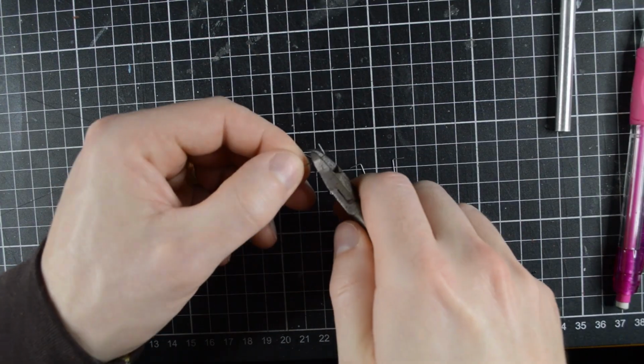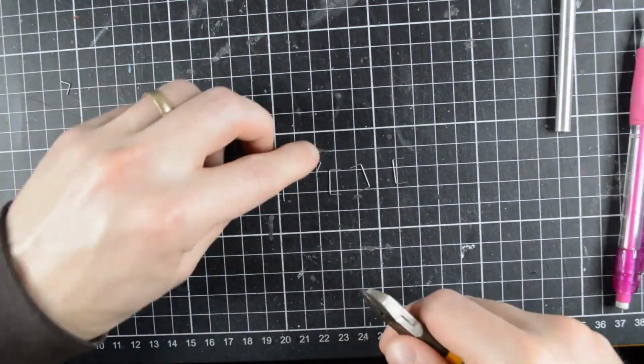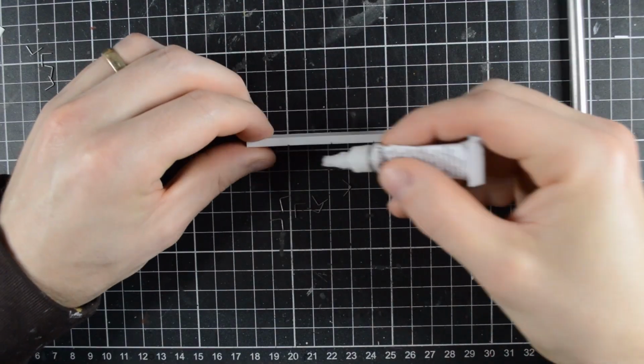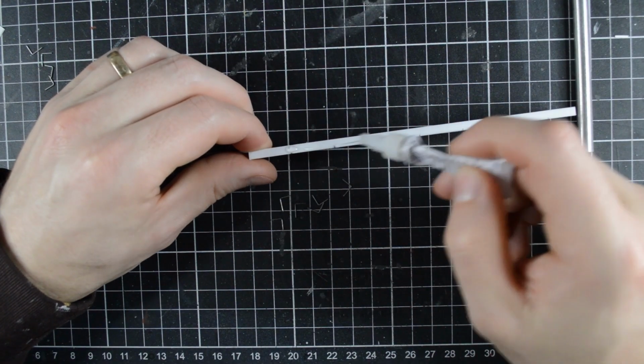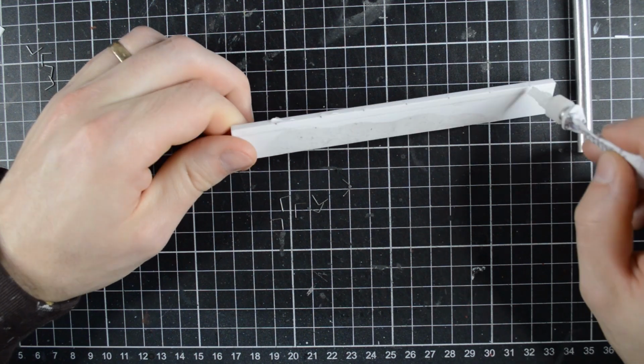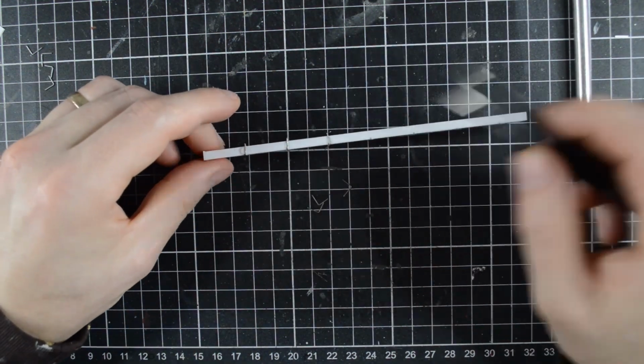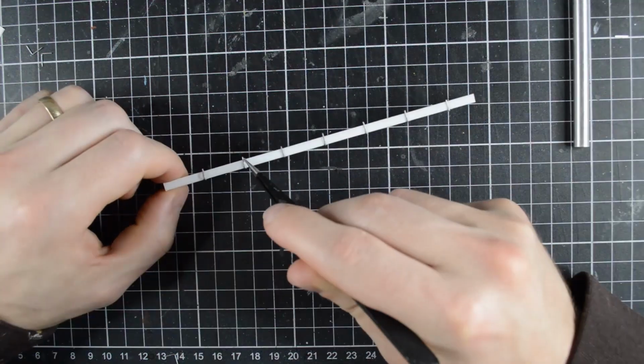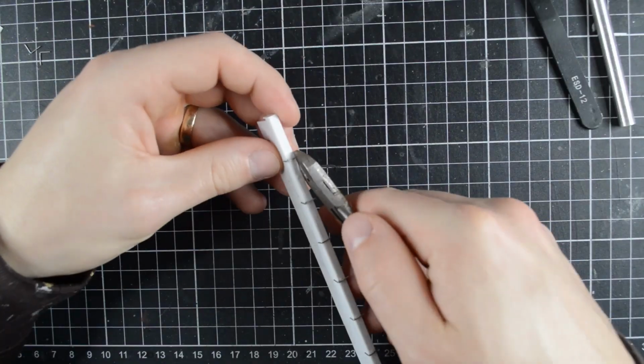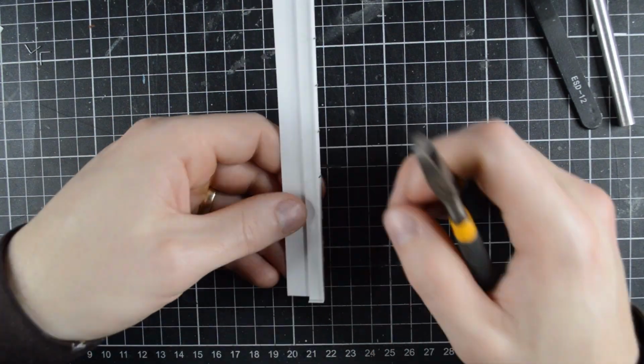I then took a few staples and cut them in half to create right angles. I then glued these onto the angle strip section of the gutter, creating the appearance of brackets holding the gutter up. And finally, I trim off any excess bracket with some wire cutters.